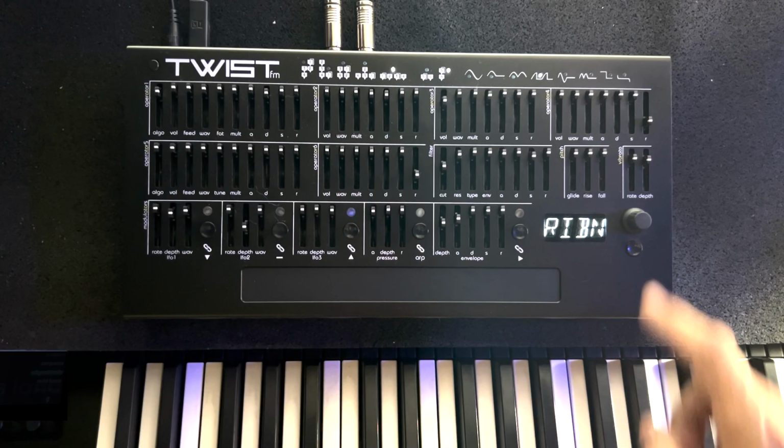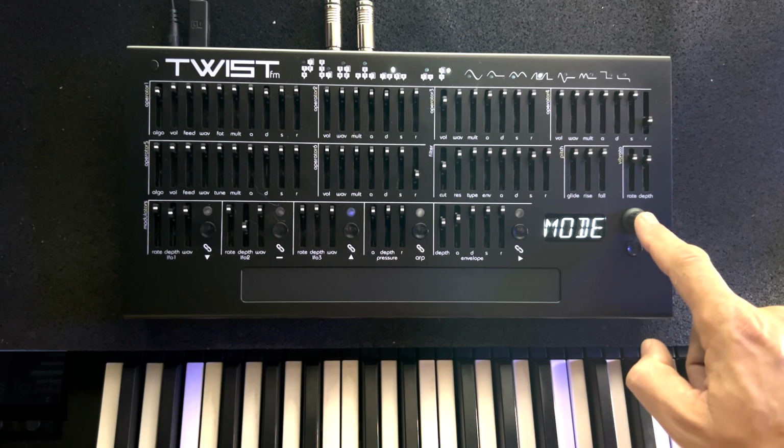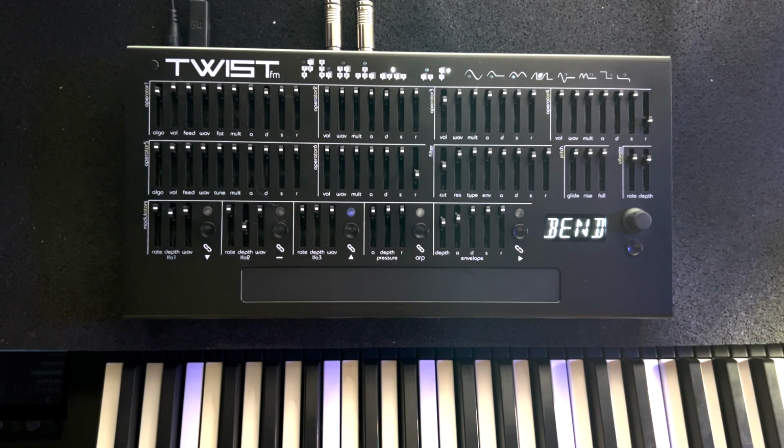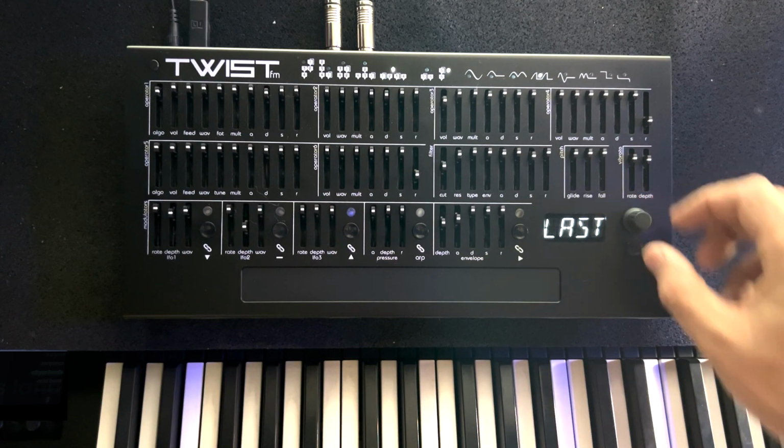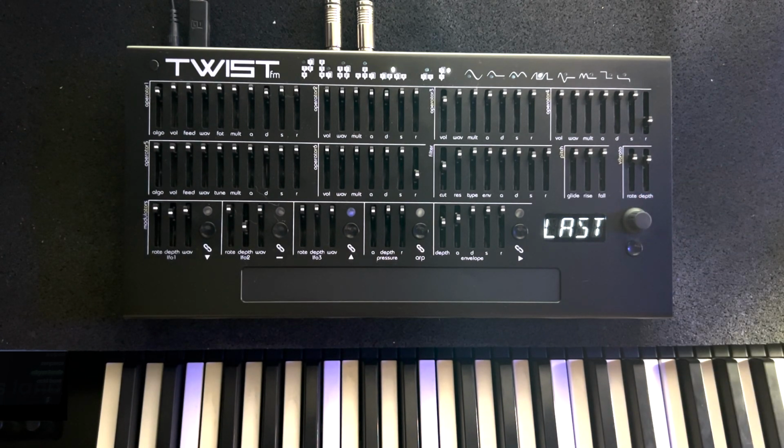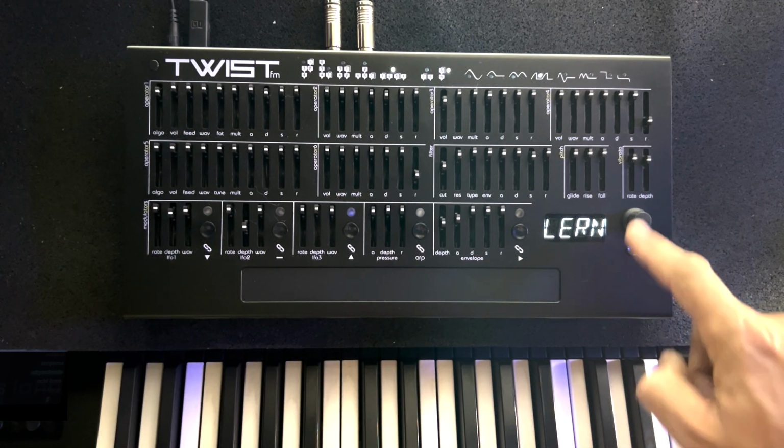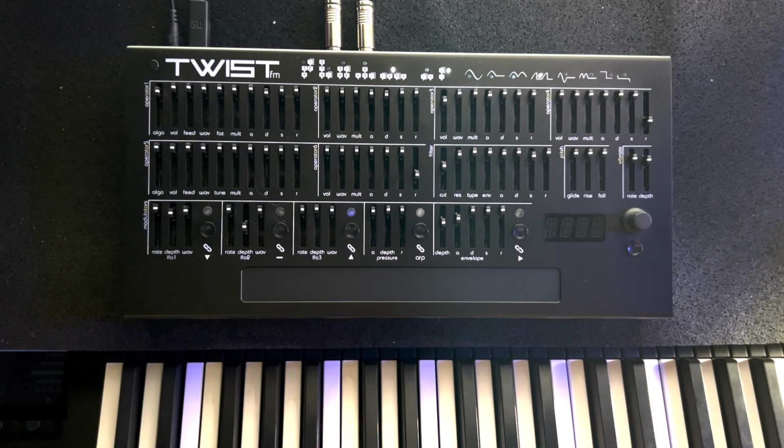The ribbon mode parameter controls how the ribbon controller behaves. Bend all bends the pitch of all voices simultaneously. Bend last bends the pitch of only the last played voice. In Learn mode, you can assign the ribbon to modulate any fader. Simply press the encoder with Learn selected, then move a fader to assign it to the ribbon.